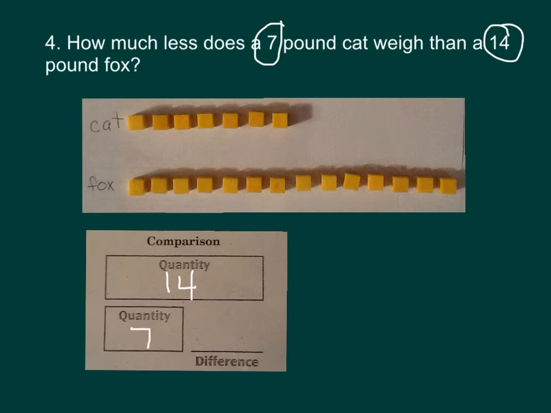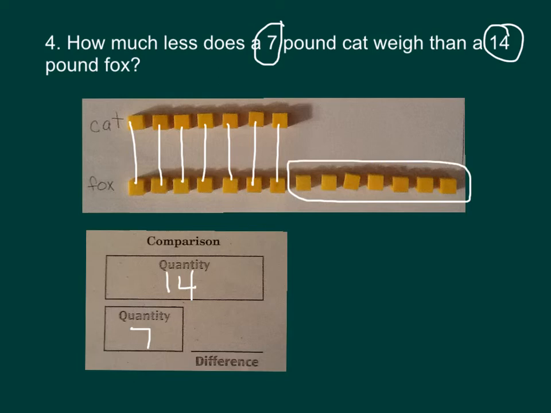So then what I did, boys and girls, is I used the knowledge that I learned this week about how we can line up information or counters to figure out what the difference is. So I've put 14 cubes for the fox and 7 cubes for the cat. And the next thing that I would do is I would match up our pairs. So I'm going to go match these. So if you noticed, I lined them up very neatly so that I could pair as many till they each had a pair. And then I'm going to circle the amount that is the difference.